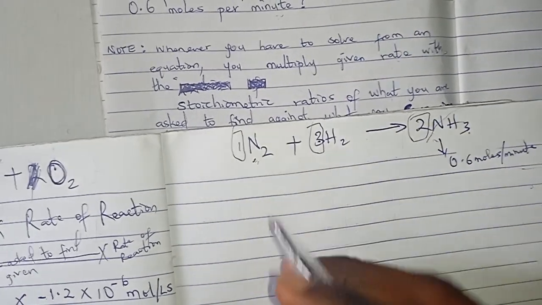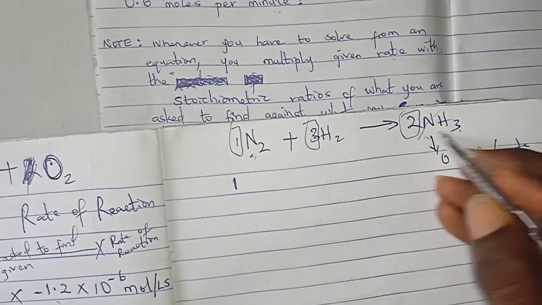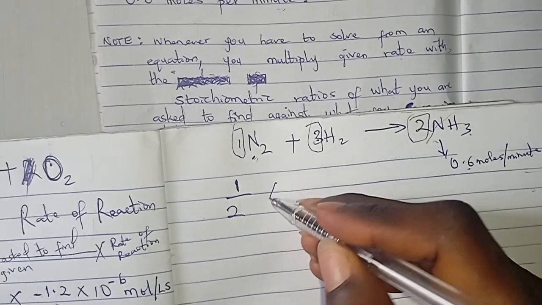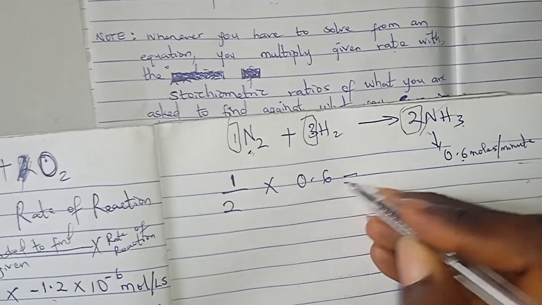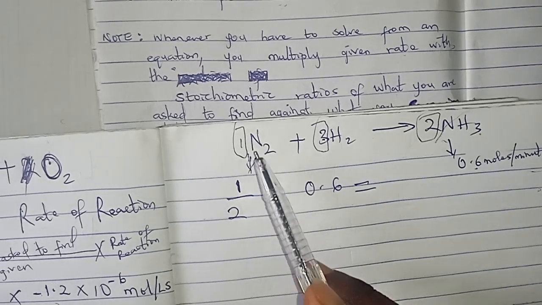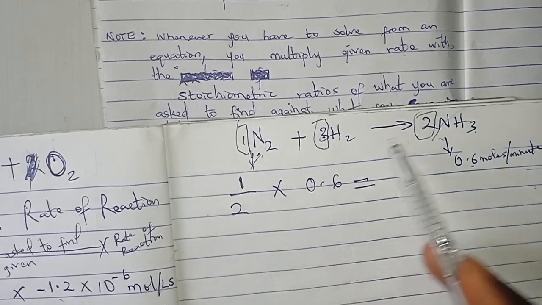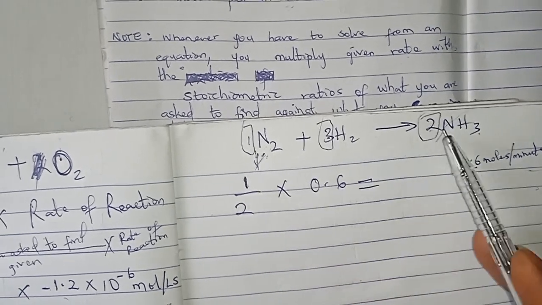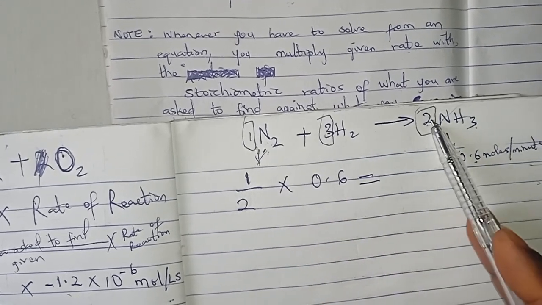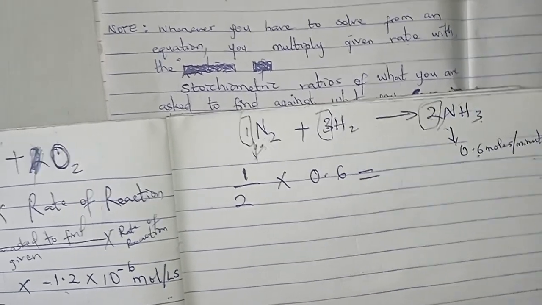So to get the rate of nitrogen, I'll simply say it is 1 mole for its coefficient against this one that is produced, which I'm giving the rate, all over 2. 1 over 2, so times 0.6. Whatever you get is the rate at which nitrogen is being consumed. That is, 1 mole of it is consumed when 2 moles are produced, that is 1 over 2. As this is being consumed, you're producing 2 of this. So whatever you get from this is your answer.